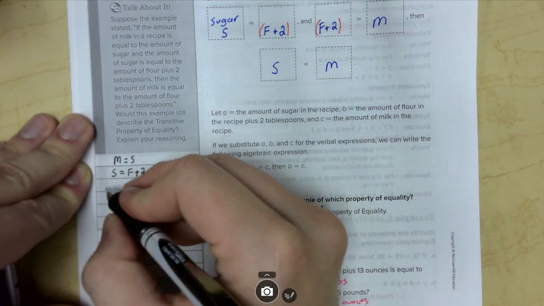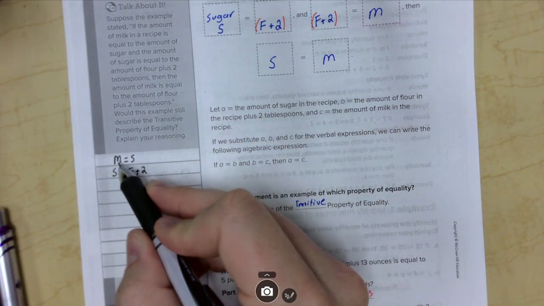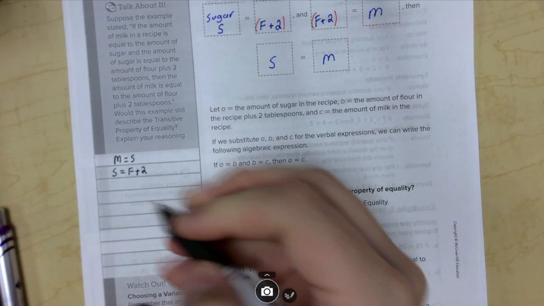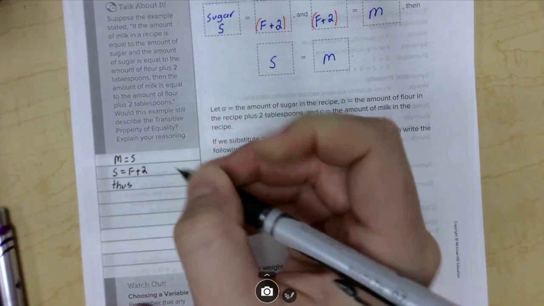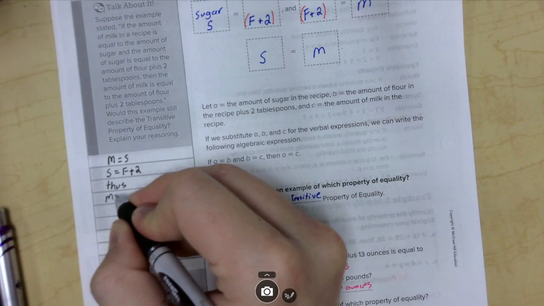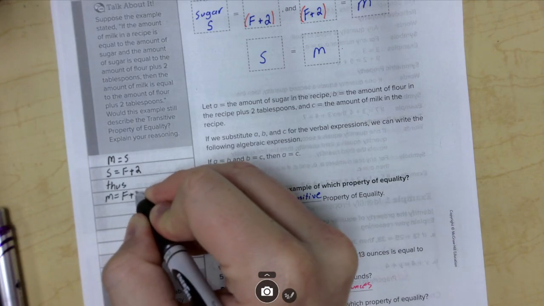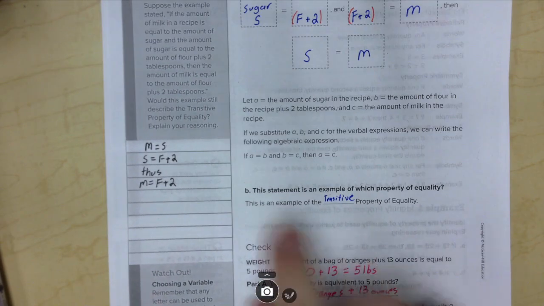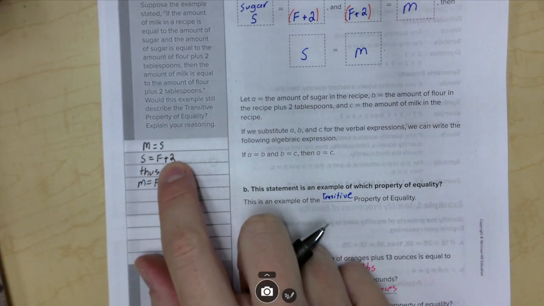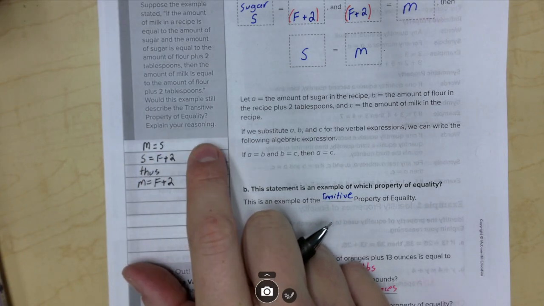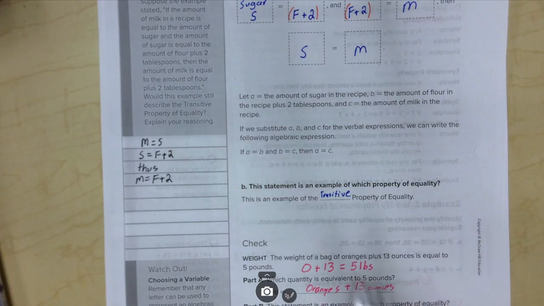Yes, this would also be the transitive property. M equals S, S equals F plus 2. Thus, M equals F plus 2. It still works. If S equals M and S equals F plus 2, there we have two S's, so we can use the transitive property to replace them.